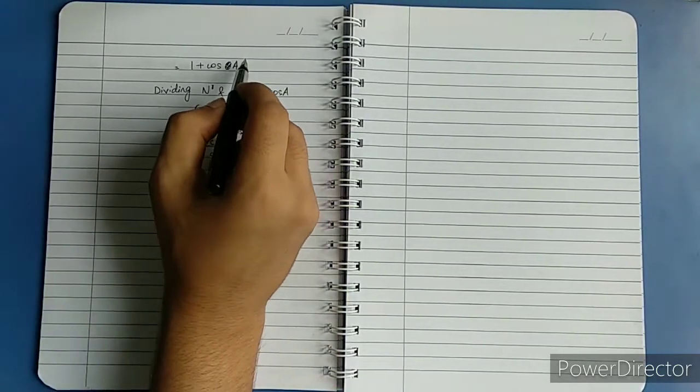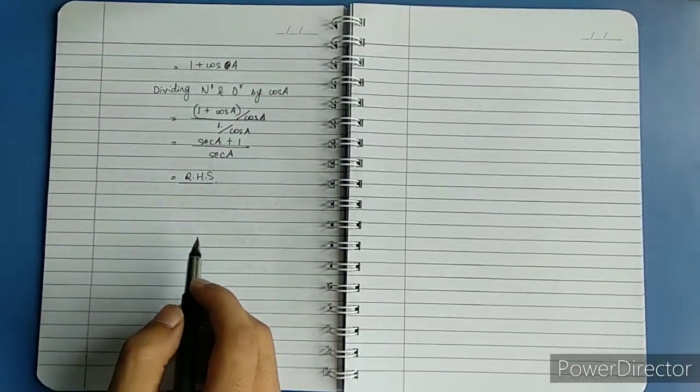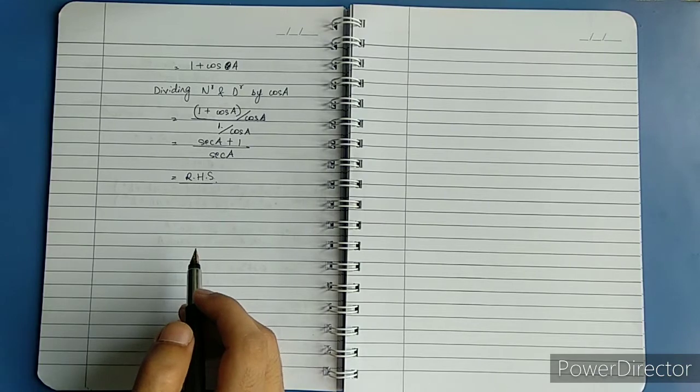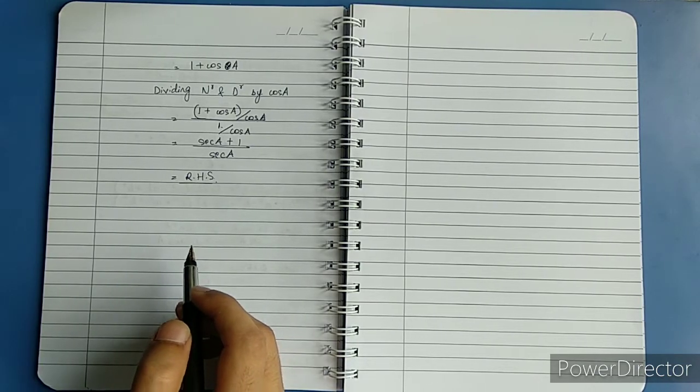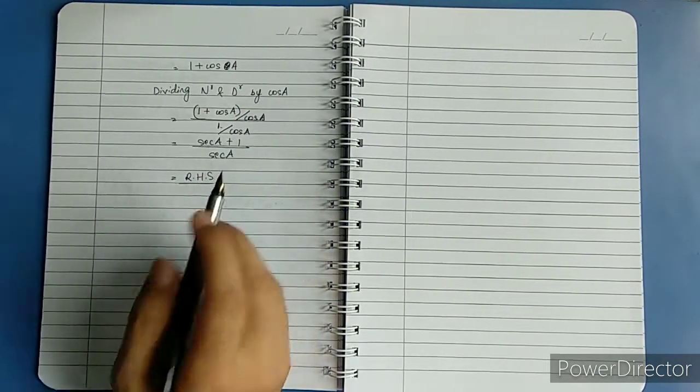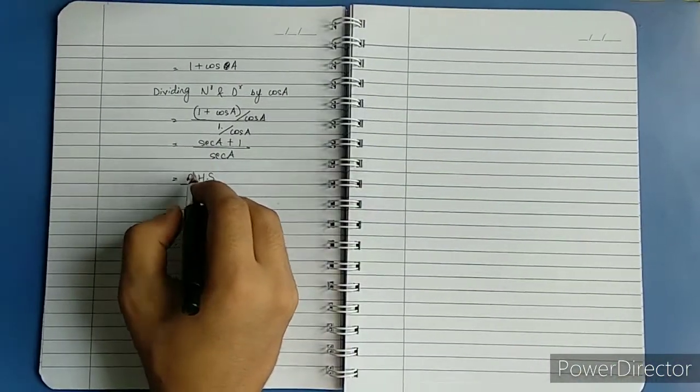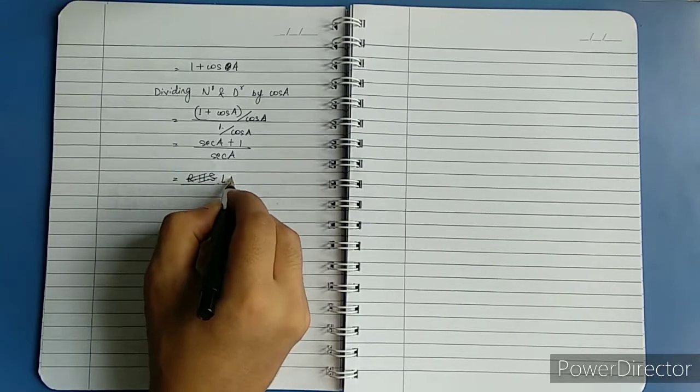Or you could have stopped just over here, taken the left hand side after that, solved it and found the value as 1 plus cos a. That would be a solution. Sorry, we took the right hand side. We have shown that this is equal to the left hand side.